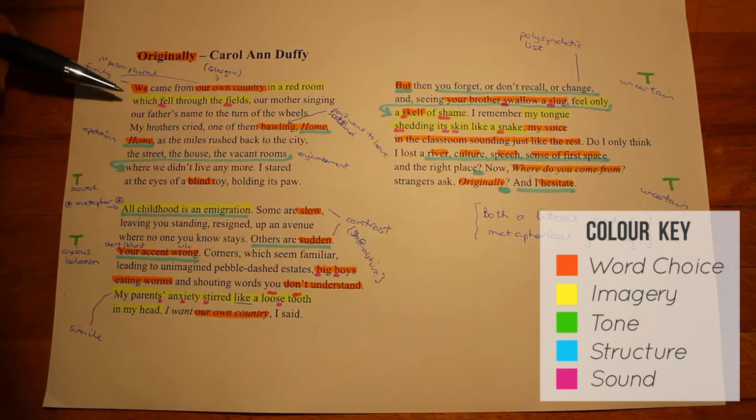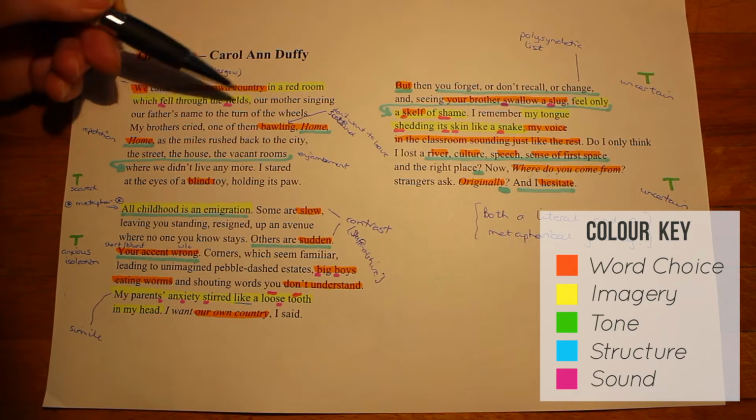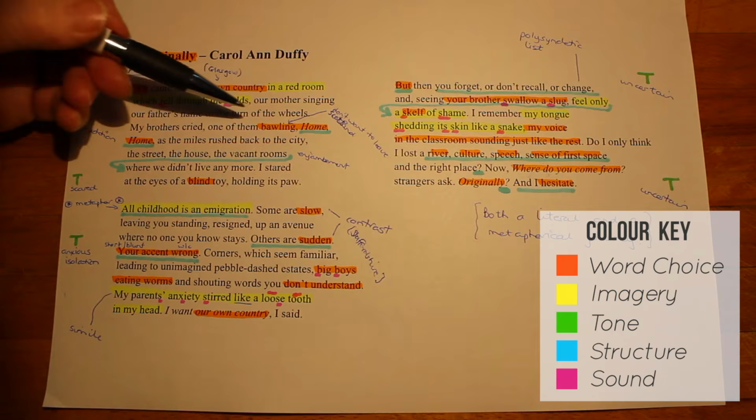And this is interesting. The red room is interpreted variously by critics. Some believe it to be a train carriage, others a car. You can make up your own mind on that. But whichever way she travelled, they were going quickly, which is the "fell through the fields", with her mother singing their father's name to the turn of the wheels.